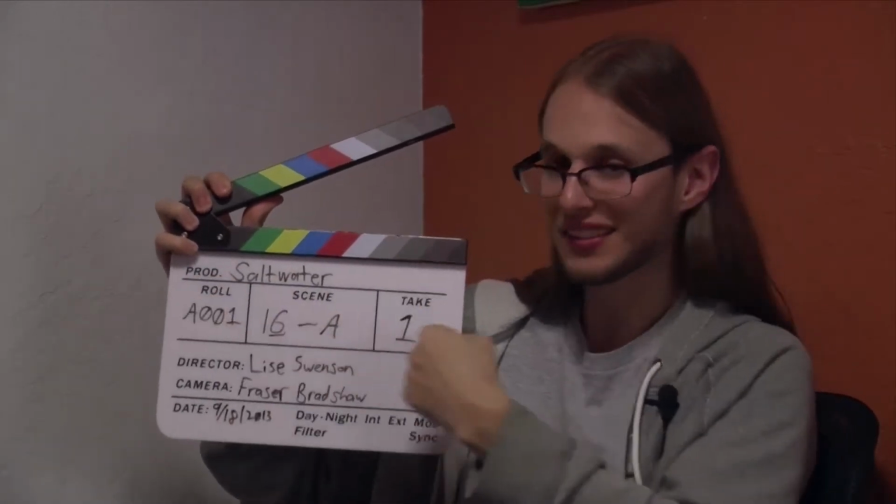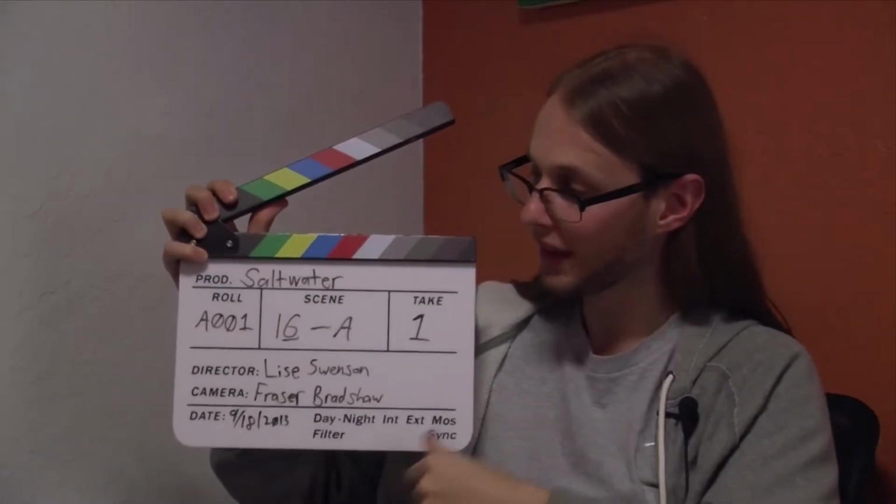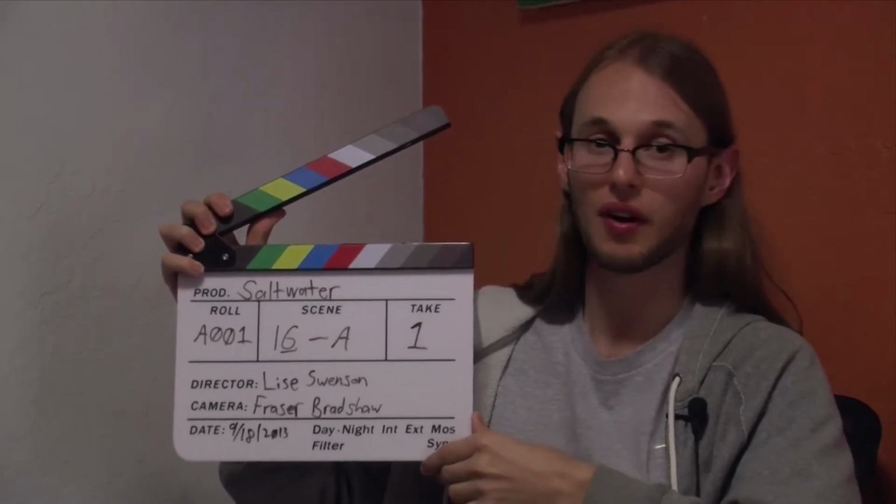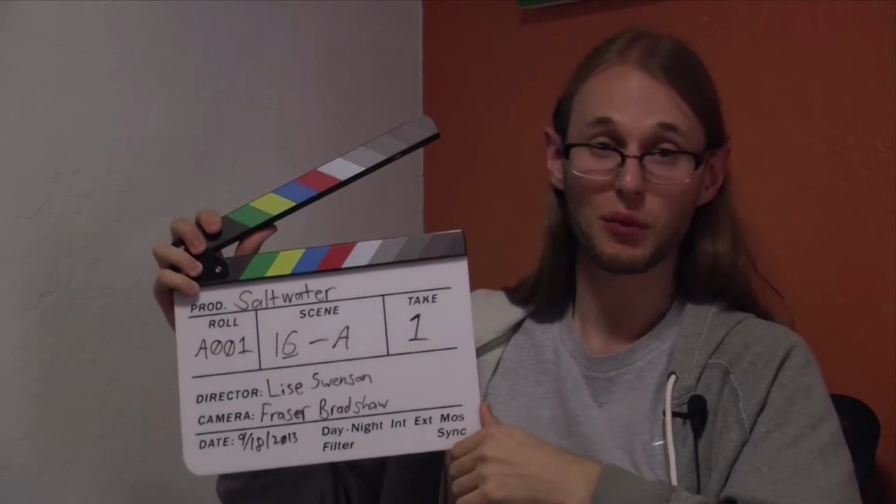56 Alpha, take 2. Marker. So now it's time to call your roll. And so if we are using sound, then open this clacky bit up about halfway, and we're going to be saying this part right here. So for the roll, you just have to say it on the first shot of that roll of film or that media card. From then on, we get it.